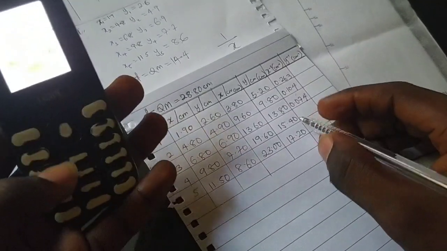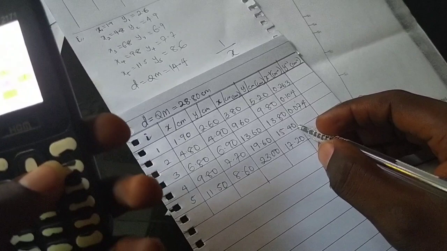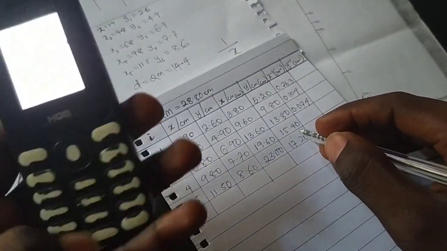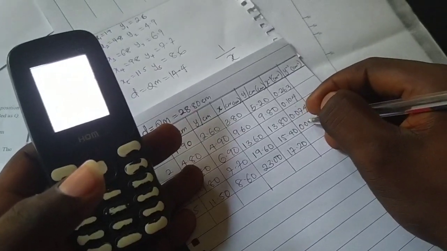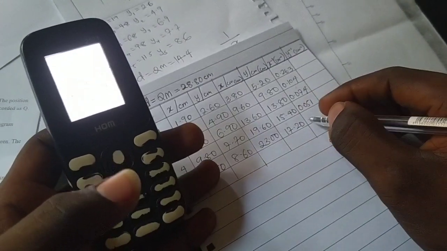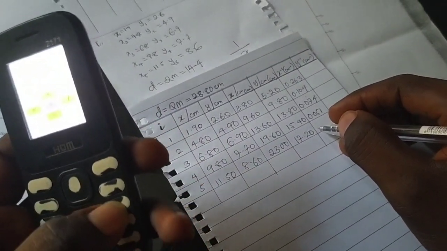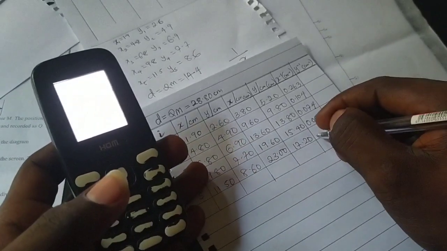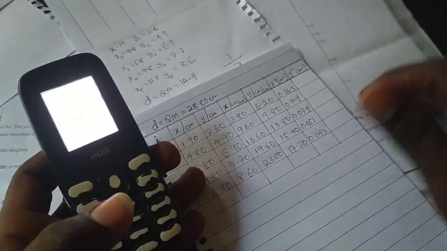Then the next one is going to give us what? 1 divided by 19.6. And that will give us 0.051. So the next one is going to be what? 1 divided by 23. And that will give us 0.043. So we are done with this.